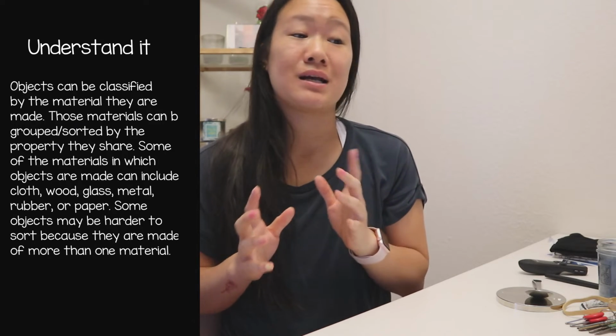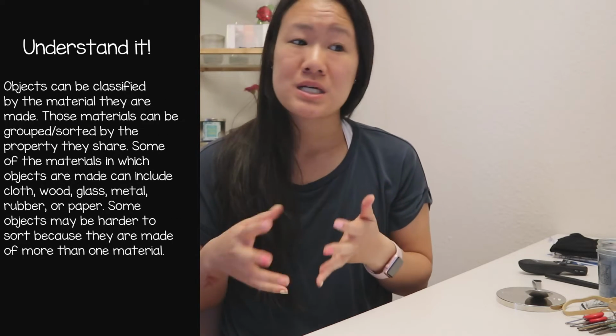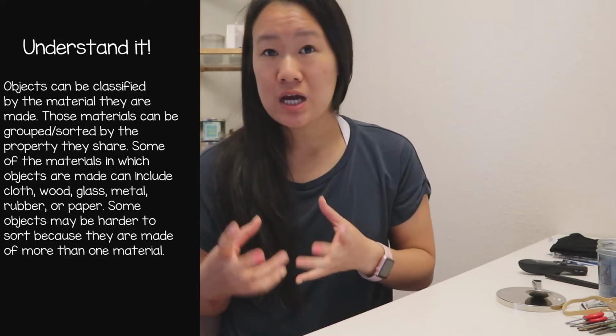Alrighty, thank you friends for helping me sort out all those objects. I know we had a good variety of different materials, so we were able to make a bunch of different piles of objects. But moving into our understand it, what I want you to understand is that objects can be classified or grouped by the material of which they are made.